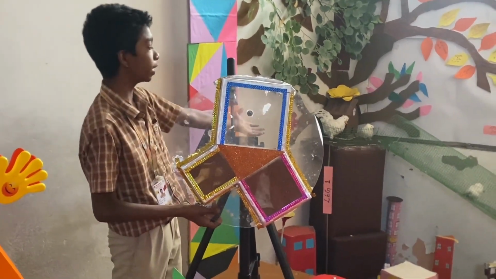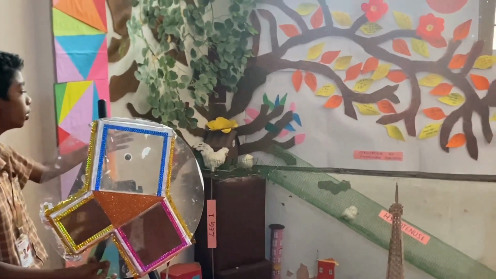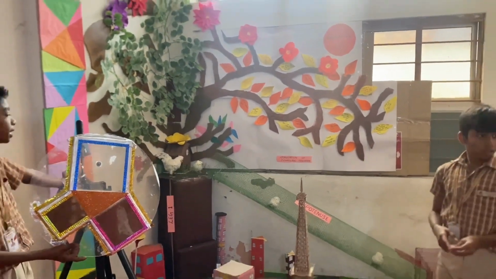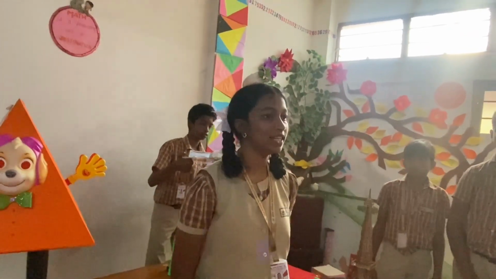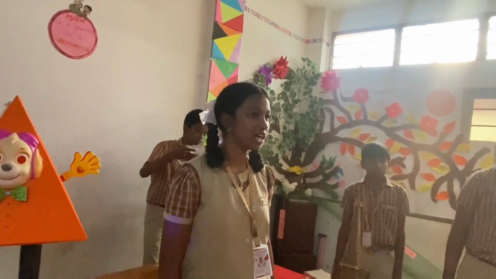In the case of laying pathways in a garden, without damaging the garden, we can make use of this theorem. Thank you. Now Kamlesh will tell us the use of triangles in today's architecture.